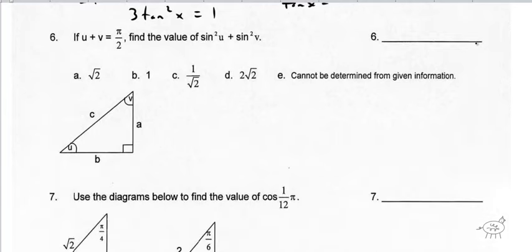Okay, 6. If u plus v is equal to pi over 2, find the value of sine squared of u plus sine squared of v. Basically, since these have to be 90 degrees, there are a couple of ways we can do that. First of all, you just use the ratios. I think that's probably the easiest way to go here.